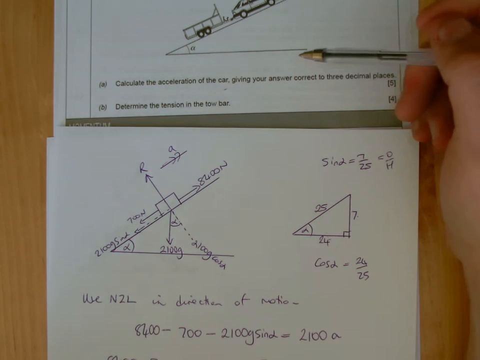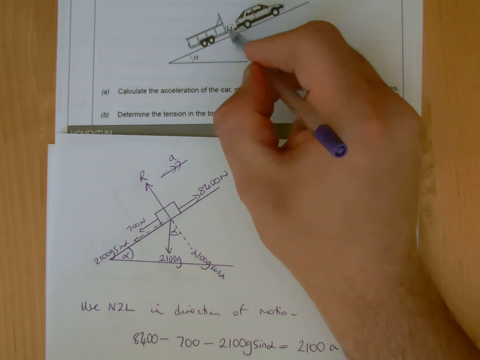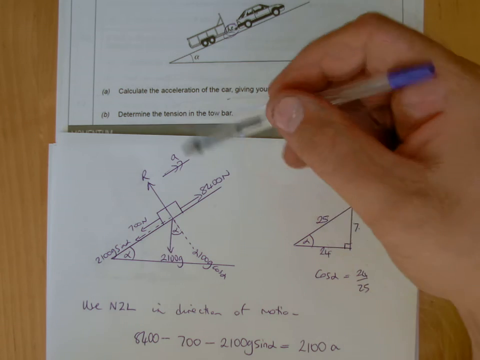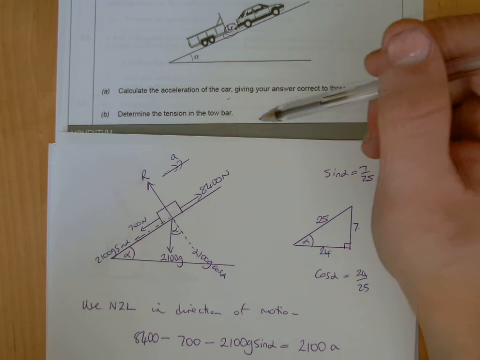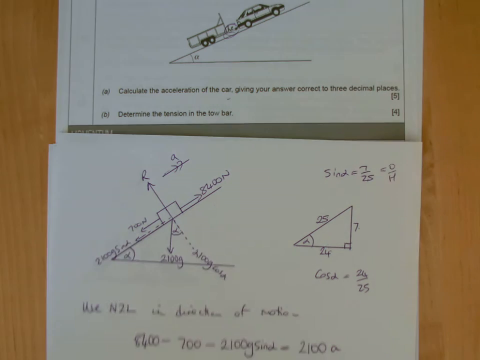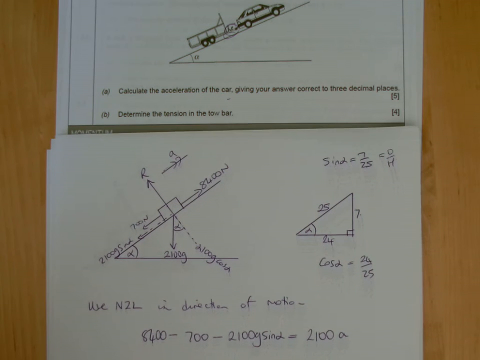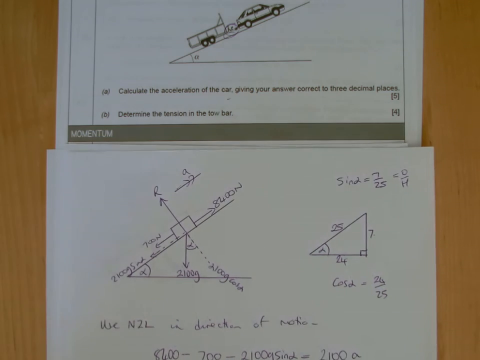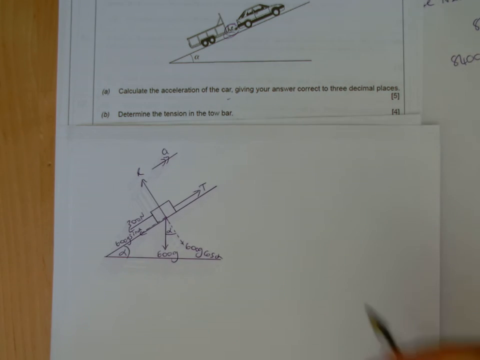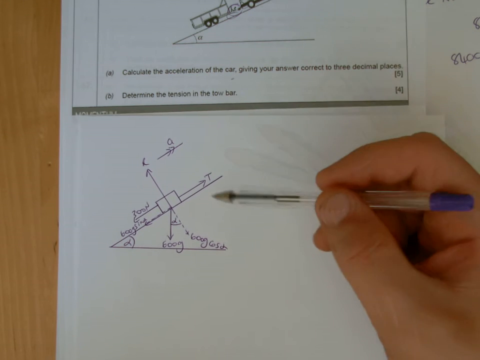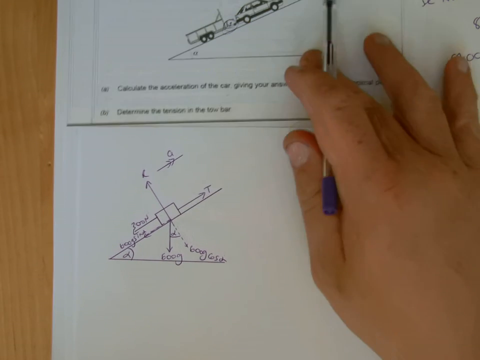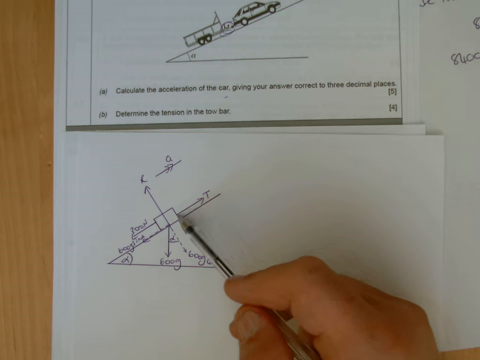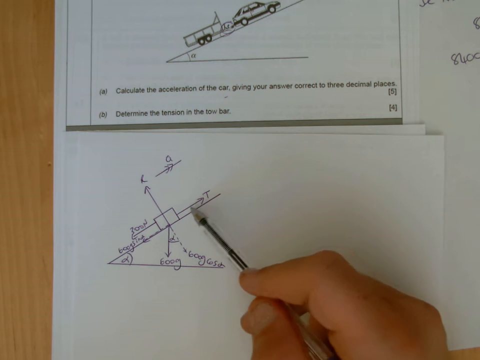Now in part B it says determine the tension in the tow bar. So the focus wants to be on this tow bar. We could stop thinking of it as one whole object and zoom in a little bit. You can zoom in on the car and the tow bar, or on the trailer and the tow bar, and that's what I've done. I've gone for the trailer, and I've drawn my diagram already here. If you just think about the trailer, think about what's pulling this trailer forward. It's the tension, isn't it?